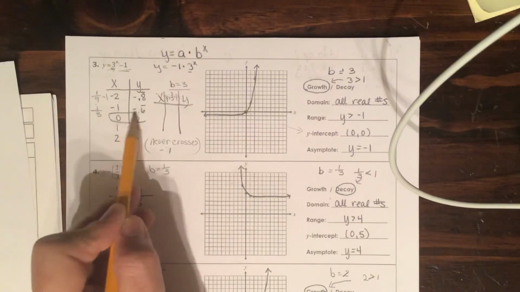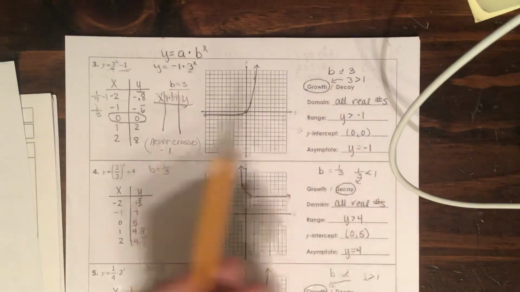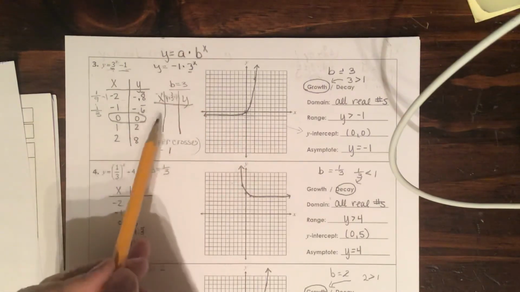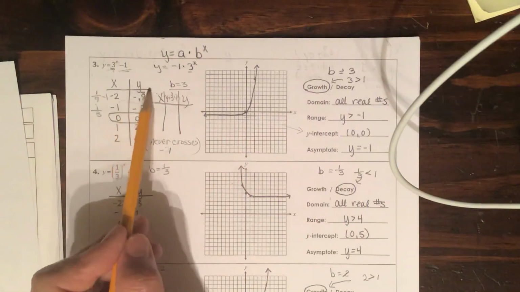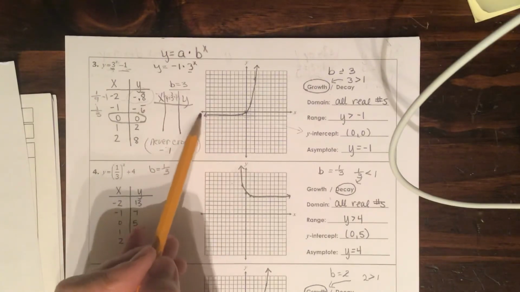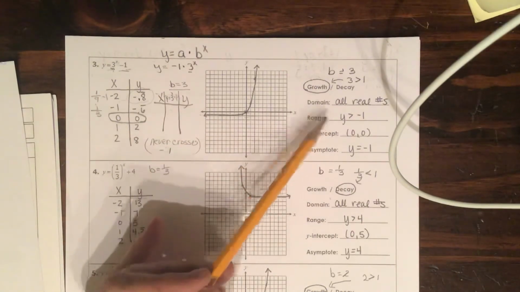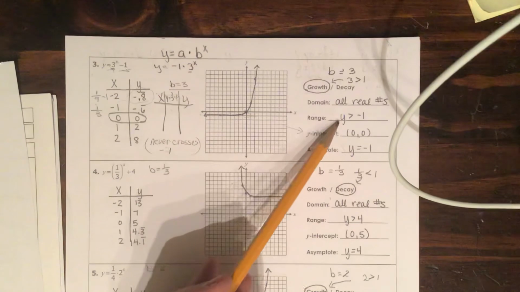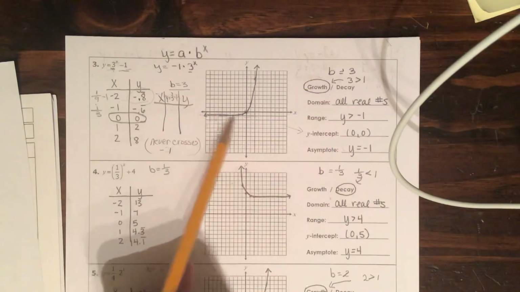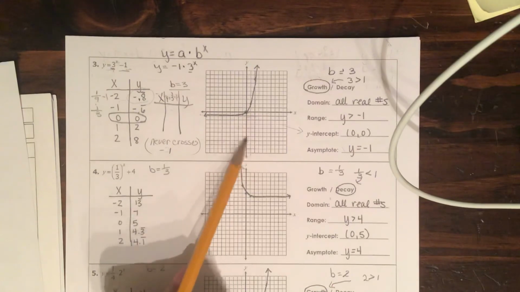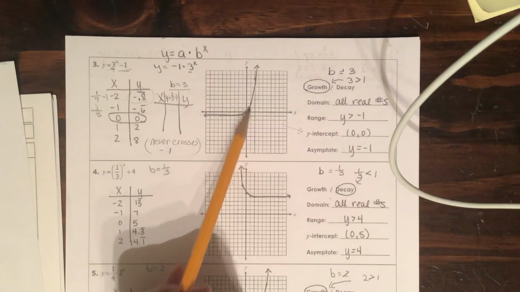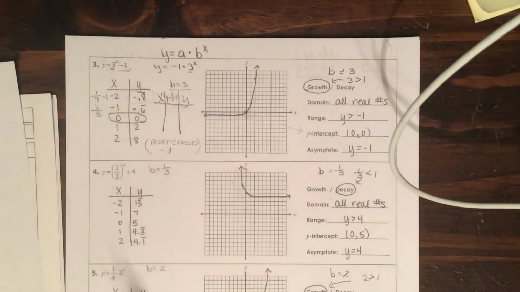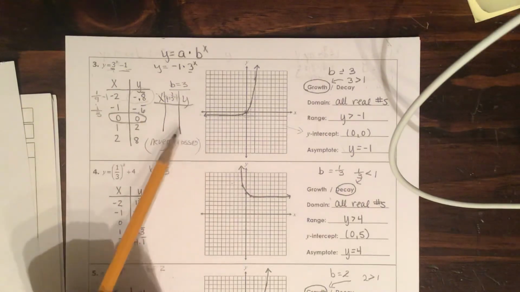We see that the y-intercept is 0, 0. Do you see this is -1 right here? Do you see it never goes below -1? Our line goes out right here, and it's never going to go past negative. So our asymptote is y equals -1. Our range is y is always going to be greater than -1. So our y is never going to go below -1 right here. So we know that, okay? It's never going to cross your -1 line.